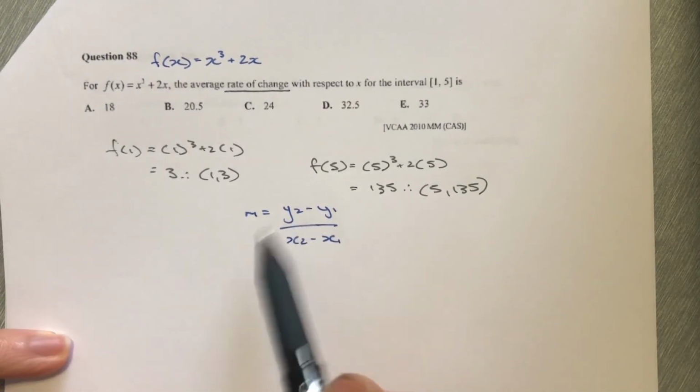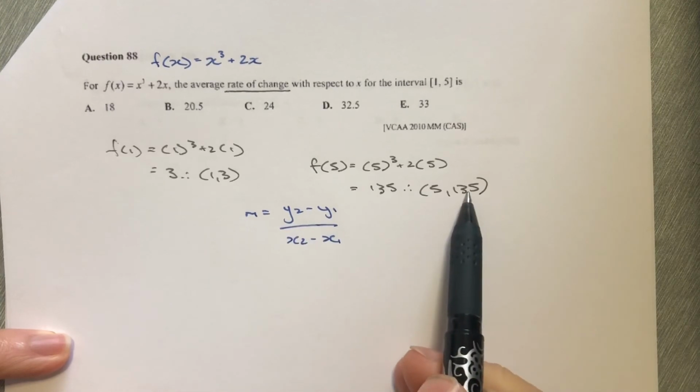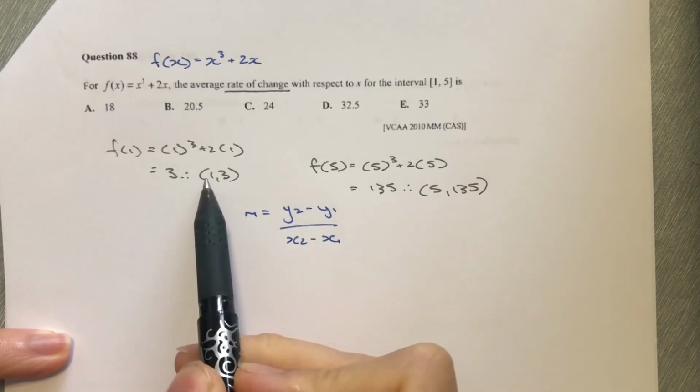And substitute all our points in here. So here's our y2, y1, x2, x1.